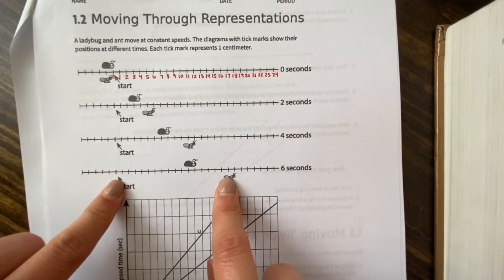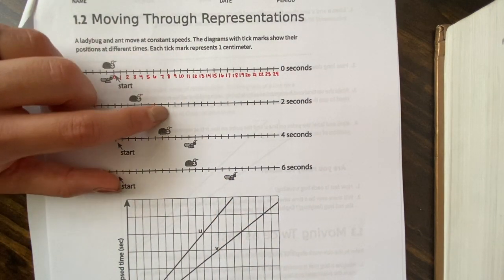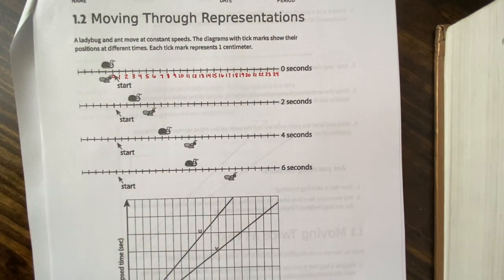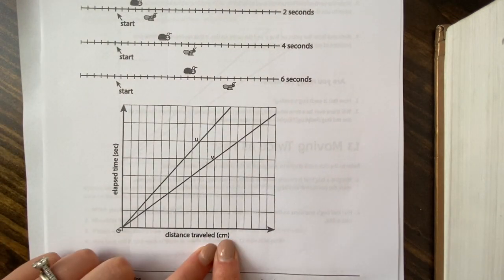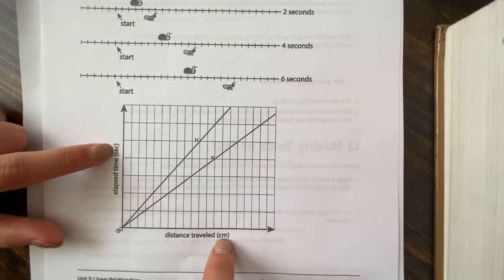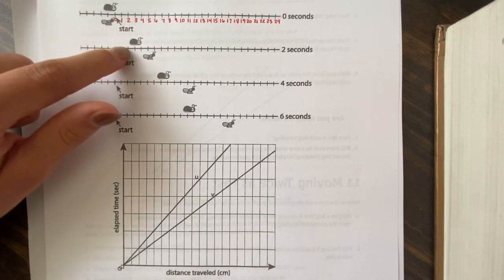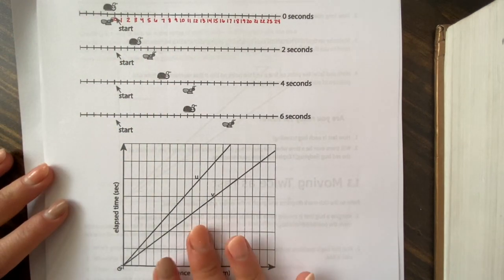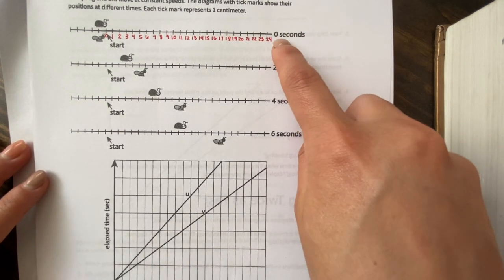I'm not going to number every single one of these because they're lined up perfectly. So I know if this is 8 here, it's 8 here, and here, and here. And then if you look at the graph, they're traveling in centimeters, they're traveling a number of seconds, and you have two lines, which probably represent your two creatures up here, but we don't know anything about that. And one more thing that you can look at is this is the starting point.